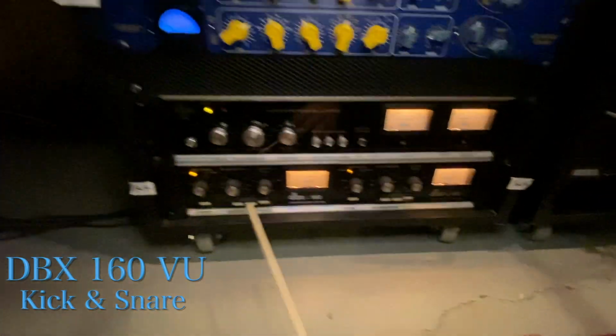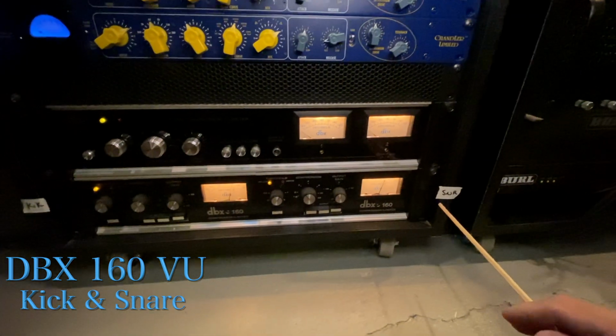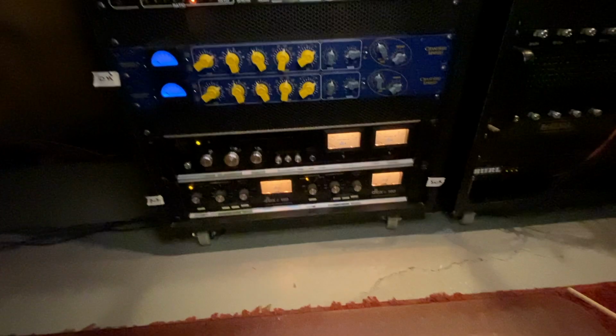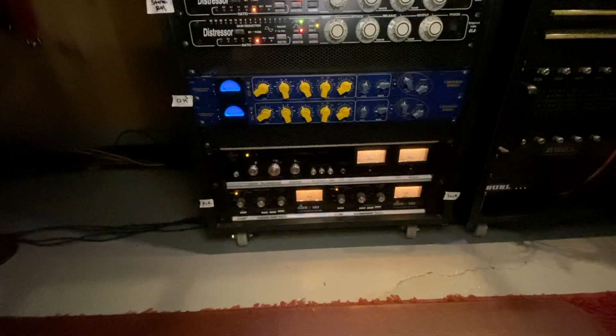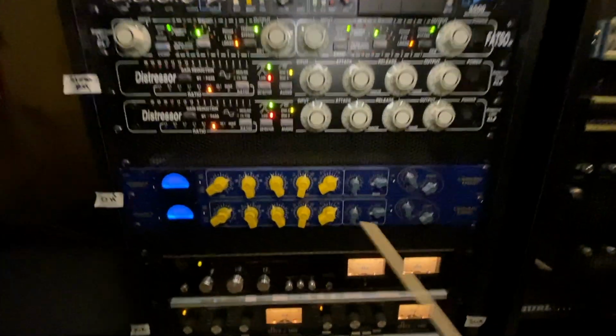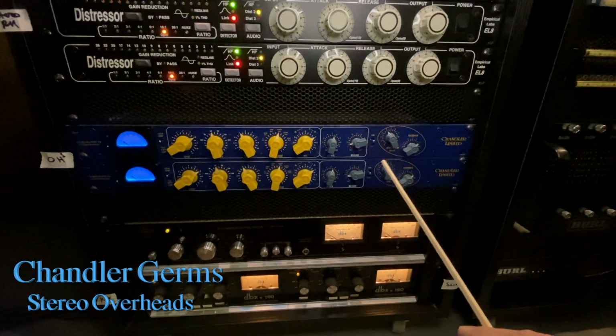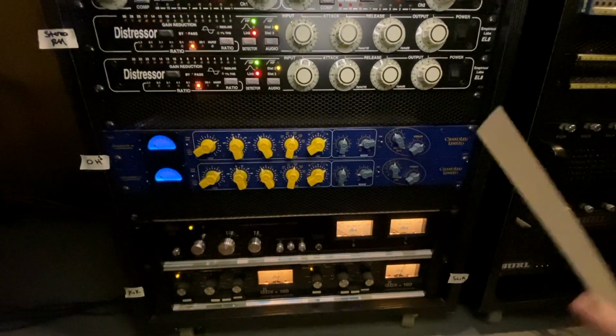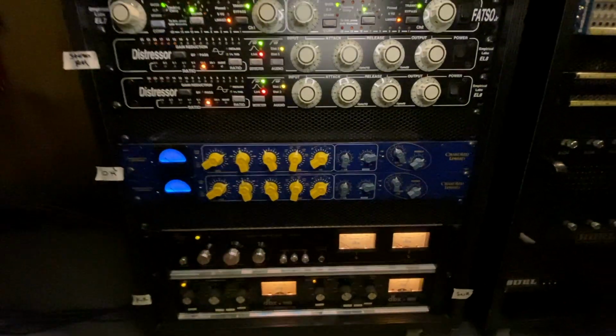DBX 160, I have kick and snare. So that's inside kick and snare top. Outside kick, I have nothing on, and snare bottom, I have nothing on. The stereo overheads, I have the Germaniums. These are amazing compressors that sound great on literally everything I've ever put them on.